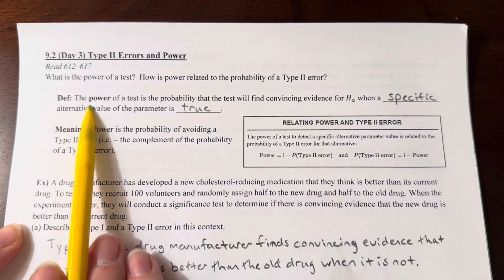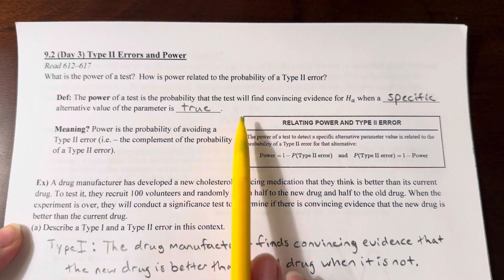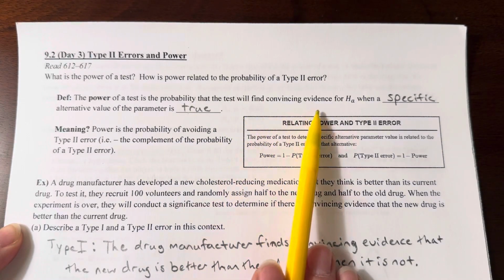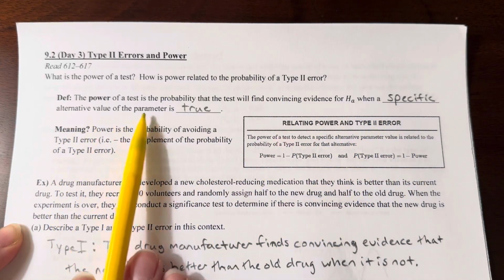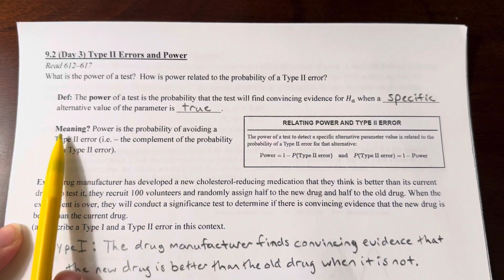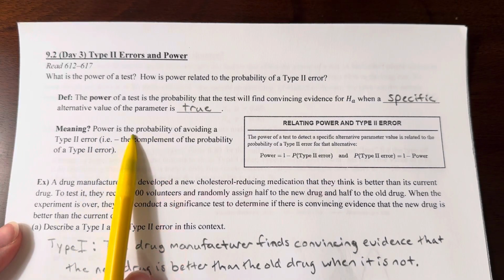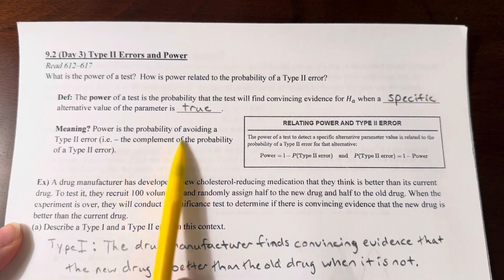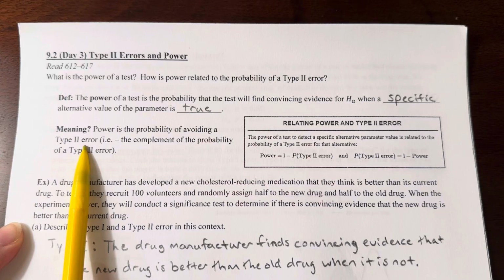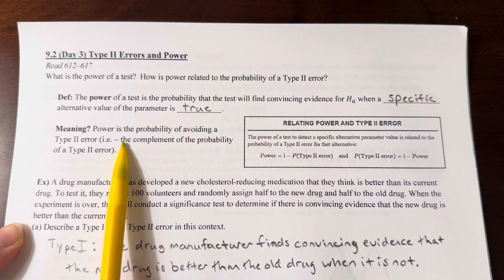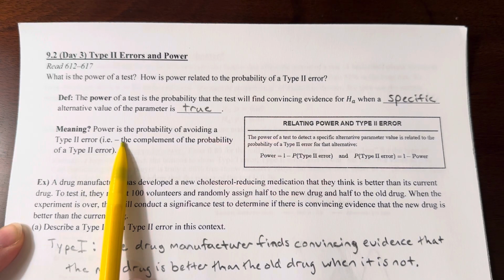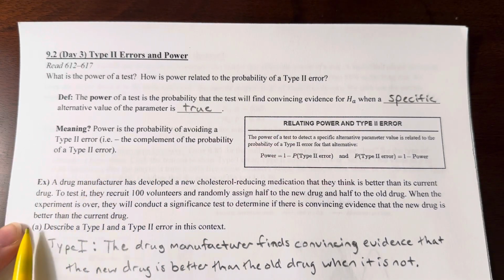Now, the definition is that the power of a test is the probability that the test will find convincing evidence for the alternative hypothesis when a specific alternative value of the parameter is true. Now, what does this mean? It means that the power of the test is the probability of avoiding a Type 2 error, basically of rejecting your null hypothesis and finding convincing evidence of our alternative when we really should and when the alternative really is true. So it's the complement of the probability of a Type 2 error.